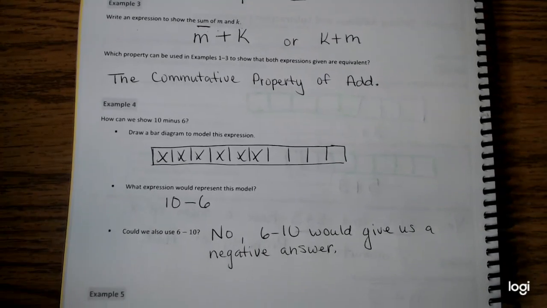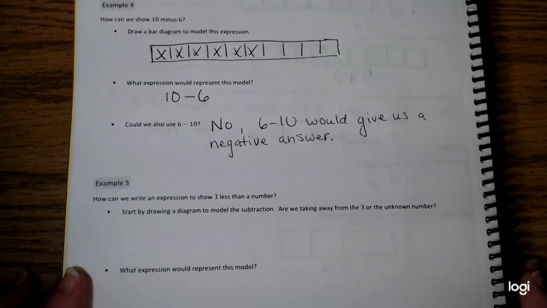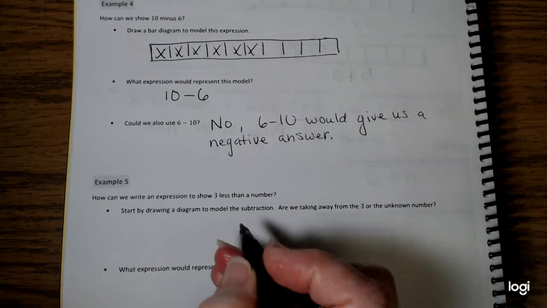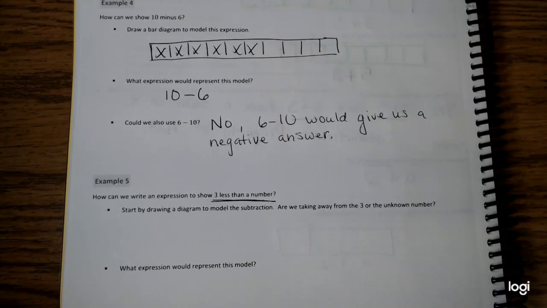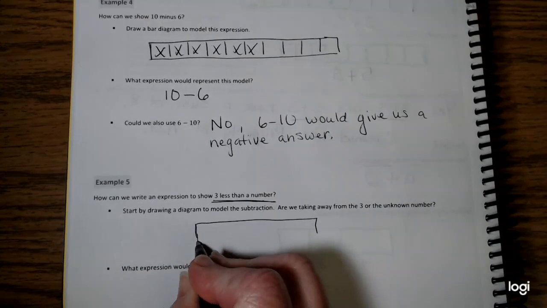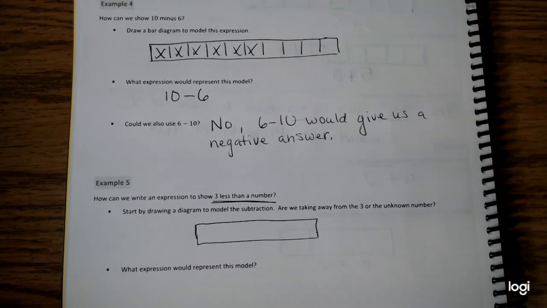Okay, let's move on to example 5. Example 5. How can we write an expression to show 3 less than a number? 3 less than a number. So for my model, I'm going to go ahead and just make a box. I don't know what that number is going to be. So I'm going to make a box that looks like this.